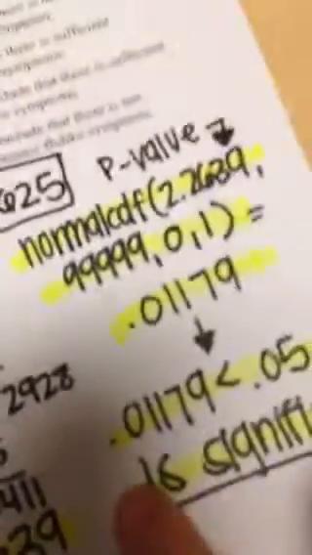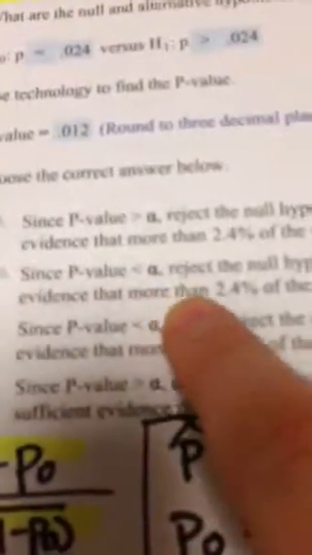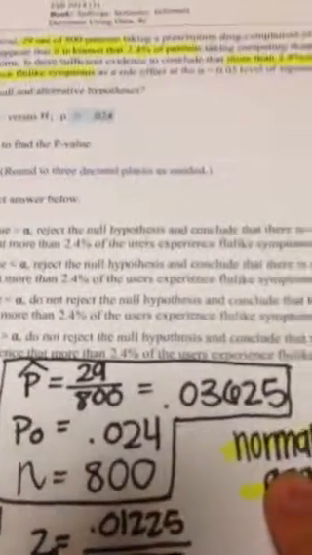So we put the p-value up here, which we got, which when you round it to 3 decimal places, you get 0.012. And then, since the p-value is less than alpha, we're going to reject the null hypothesis. So we're going to reject that p is equal to 0.024, and conclude that there is sufficient evidence that more than 2.4% of users experience flu-like symptoms.